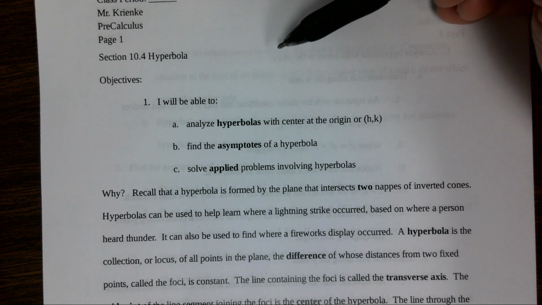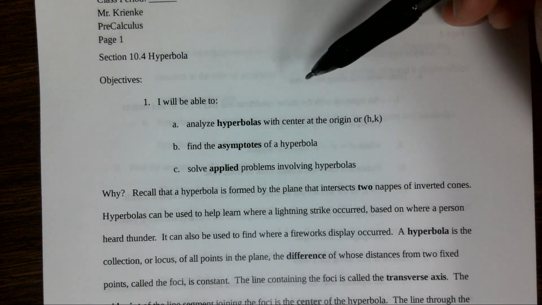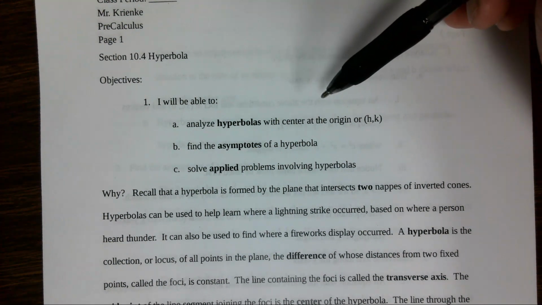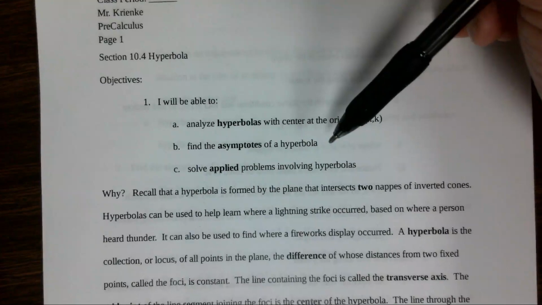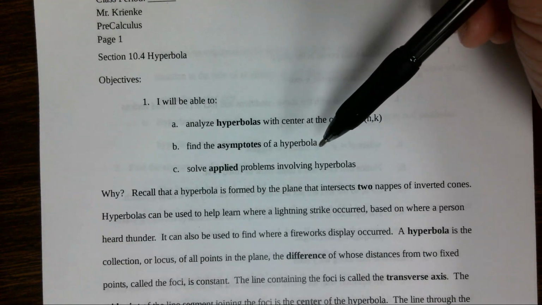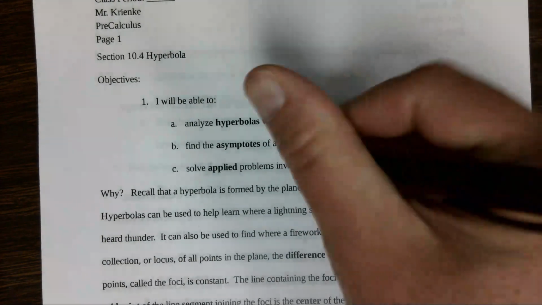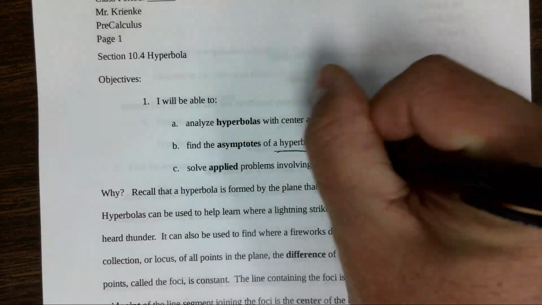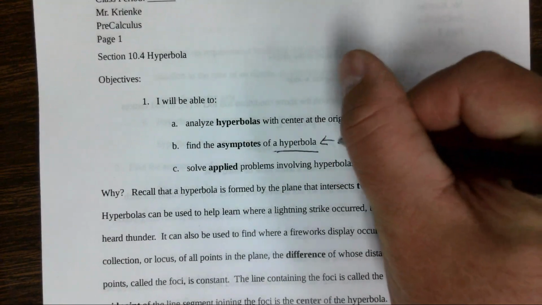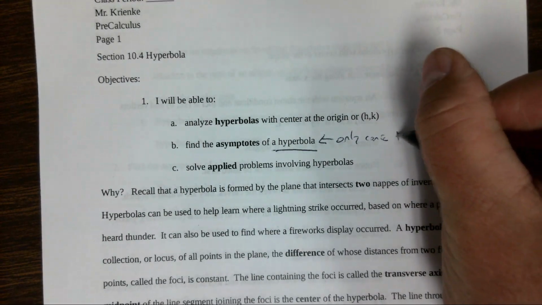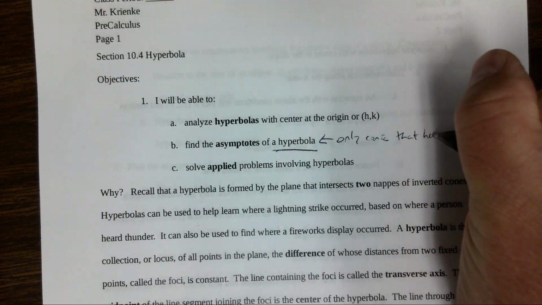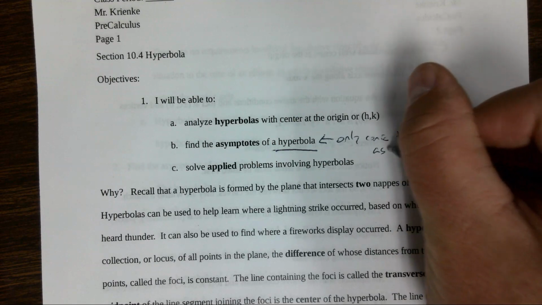Applied problems with hyperbolas, as well as analyze them with either being at the center or the origin and find the asymptotes. That's the part that's going to be different compared to other conics. This is the only conic that has asymptotes.